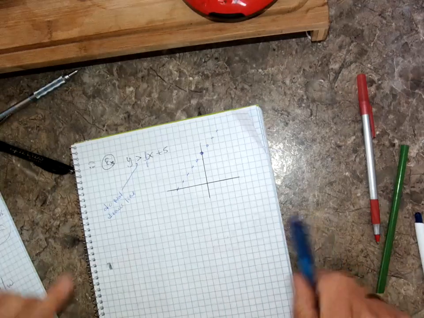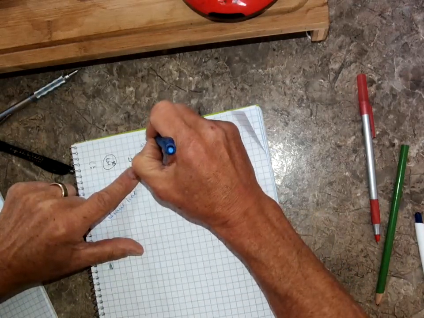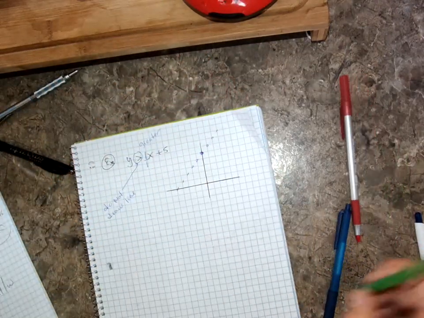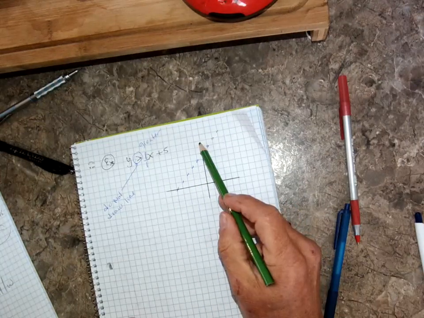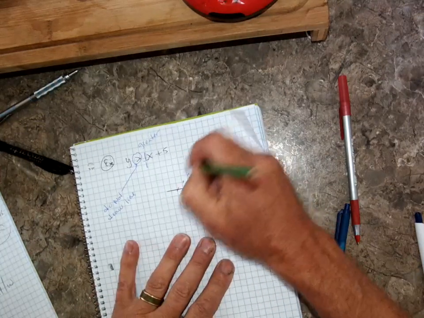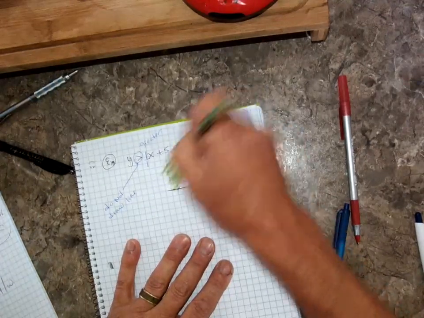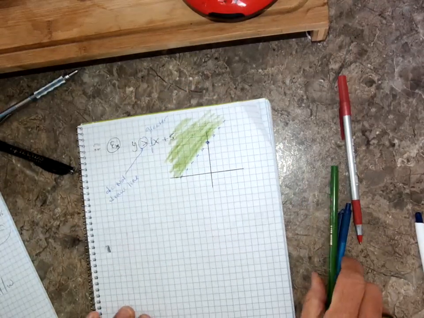So now, it does say greater than. So everything greater than the line, that's above the line, I'm going to shade. So think about this. Under the line would be less than, above the line is greater than, okay? So I'm going to shade everything above. These are all of the solutions because I want everything greater than the line. It's a lot of them, so just shade it nice and dark. And that's my solution. That's how I do it.